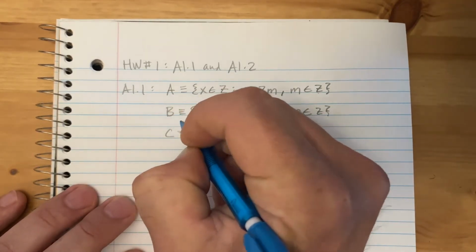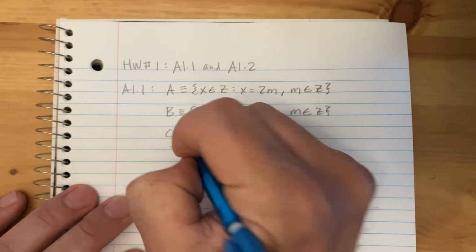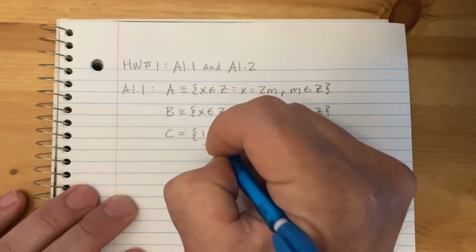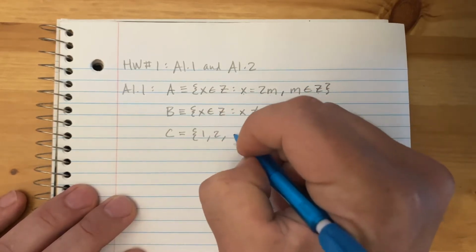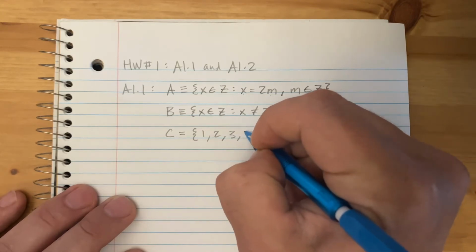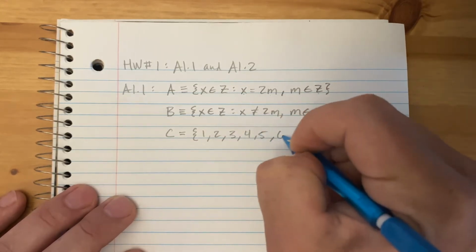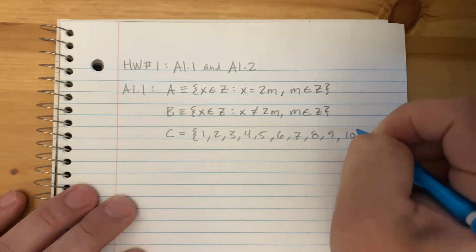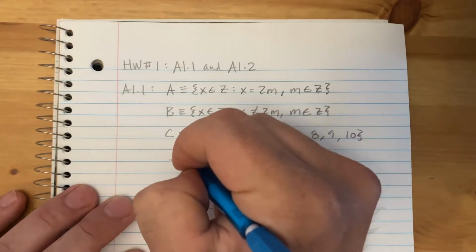Then we have C, which the simple way, I guess, to describe set C is to just write out all of the integers from 1 to 10. So we could write it like this. Getting a little long there, so we might want a better way to describe that.